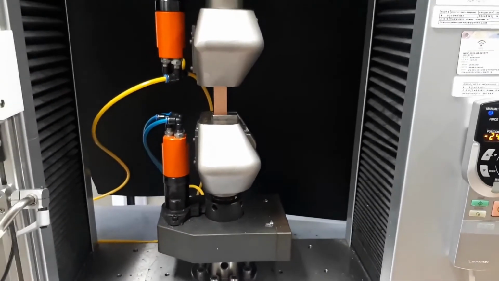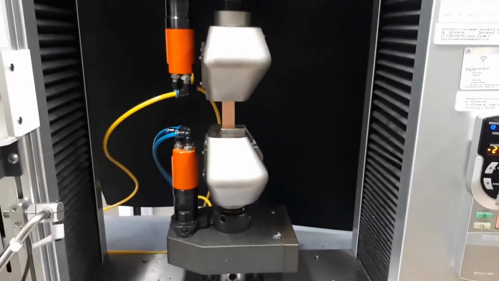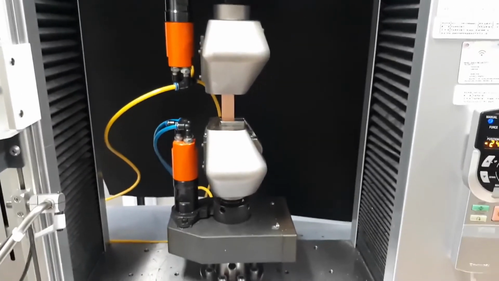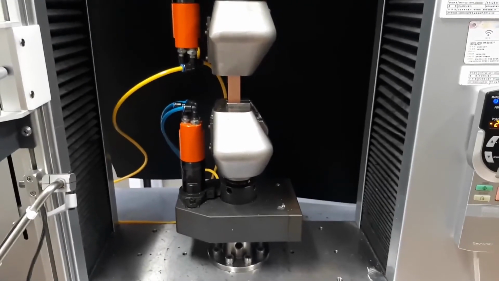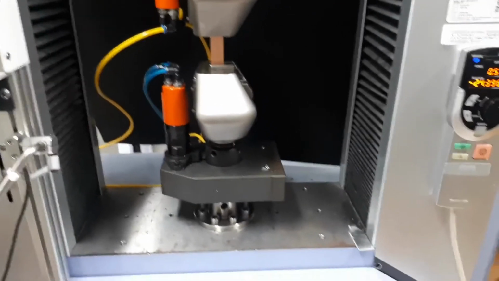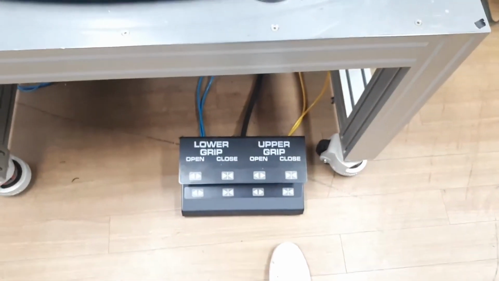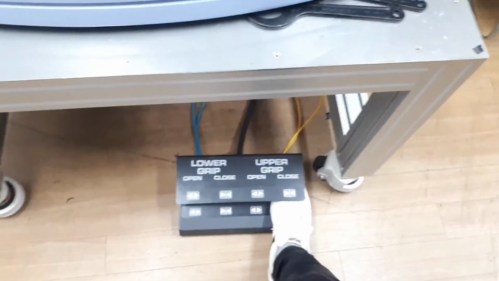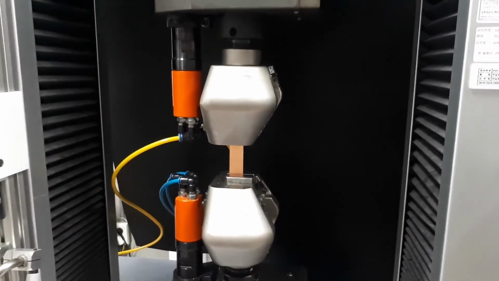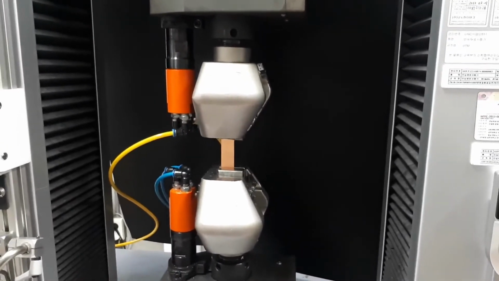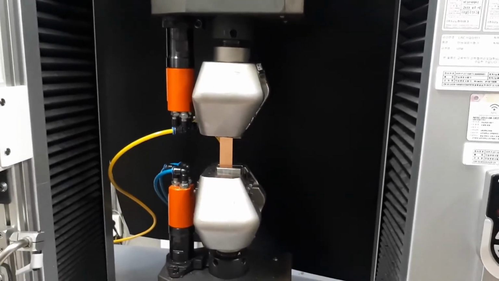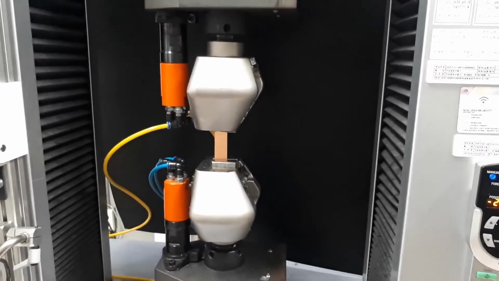As the upper grip has reached the length of the specimen, now you control the grip to grab the specimen tightly. Similarly, we go to the pressing system here and press on close. Now the gripper has tightly gripped the specimen. So we stop.